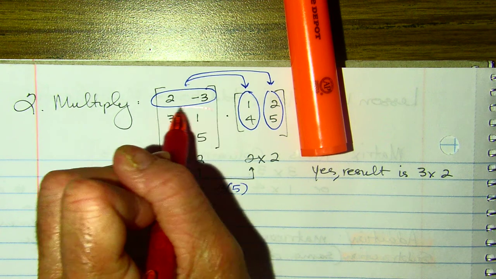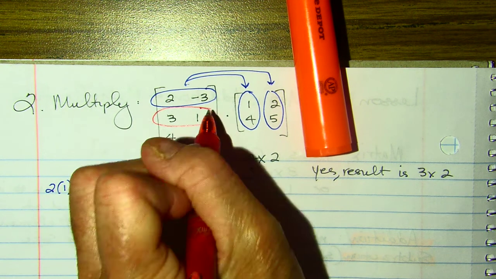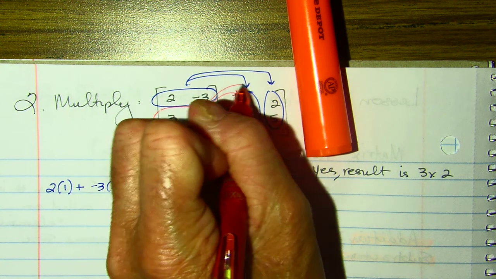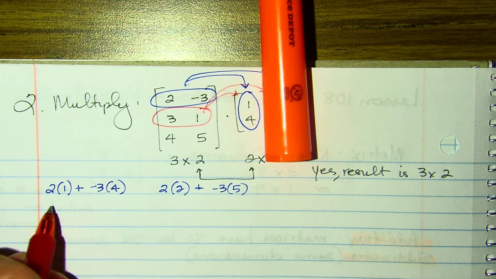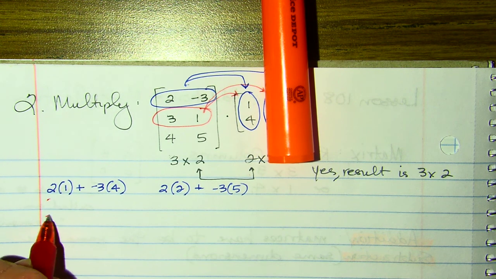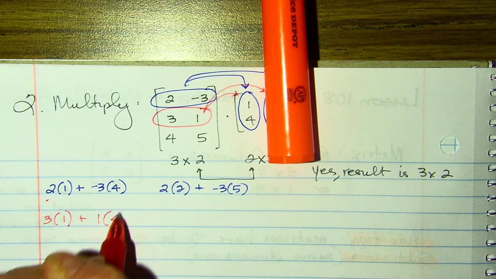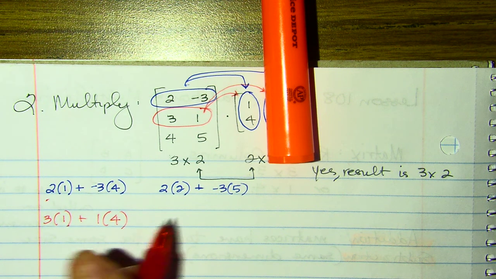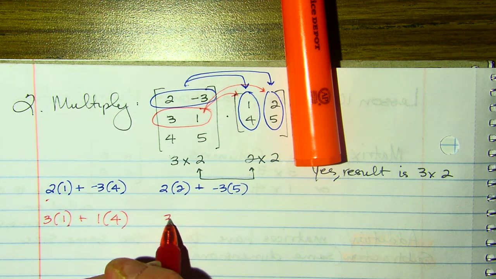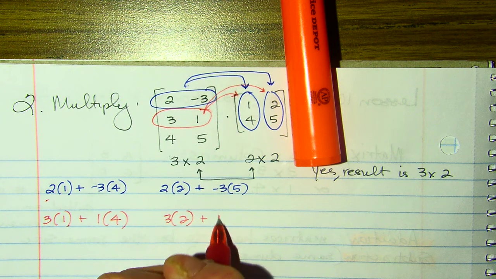Now I do the second row by each column. So cover up this one. I have 3 times 1 plus 1 times 4. Next, 3 times 2 plus 1 times 5.